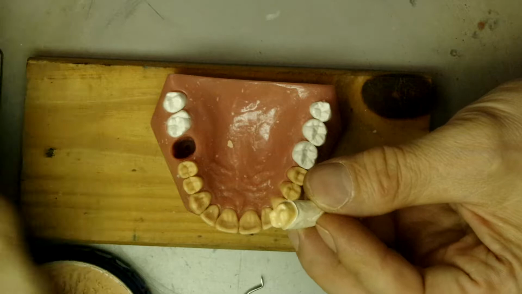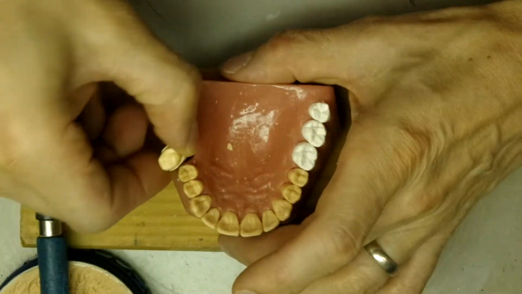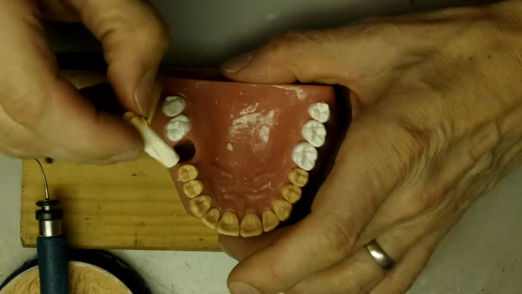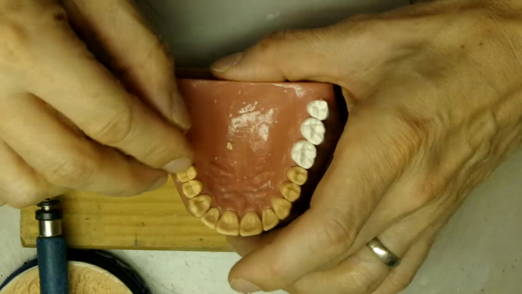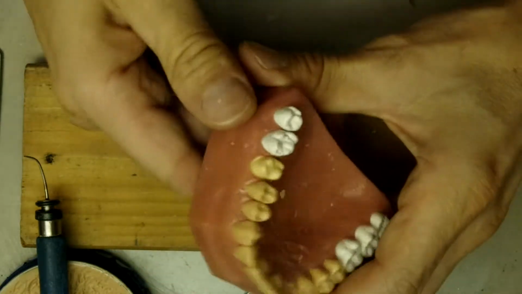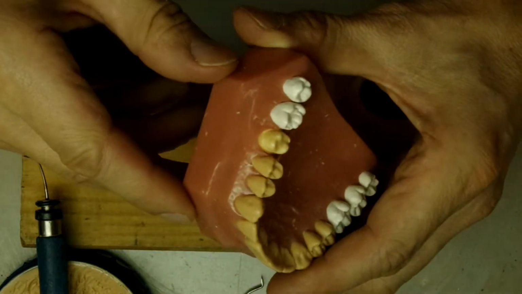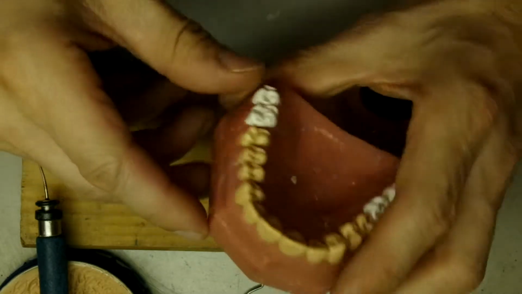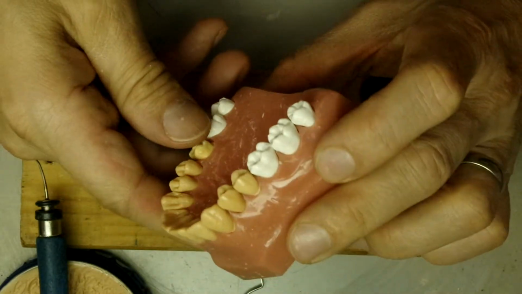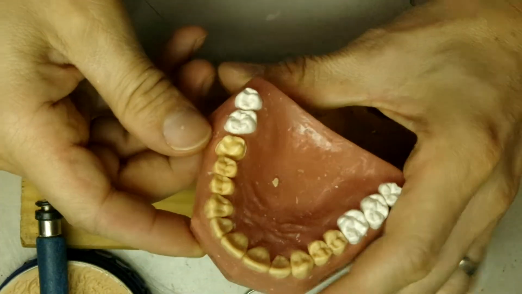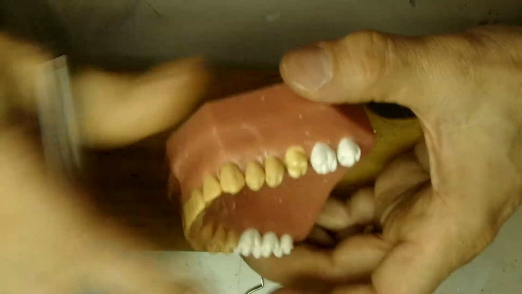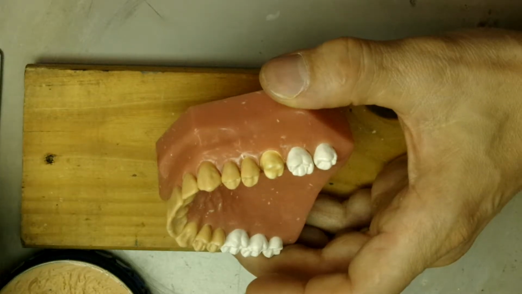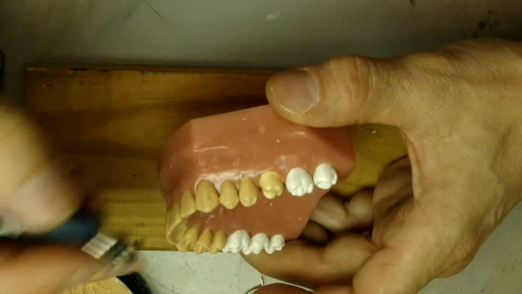Okay, so now we put it back into the model. Make sure that we have the lingual to the lingual, and then we press it down. Make sure it's all the way down. You see how the margin doesn't show at all? So I keep telling you guys, just press it down. This way when you finish waxing, it's not gonna keep popping up.